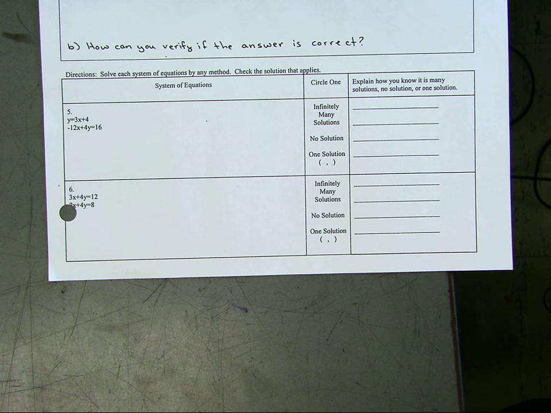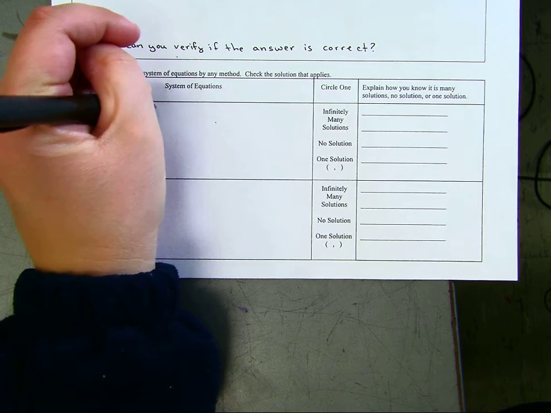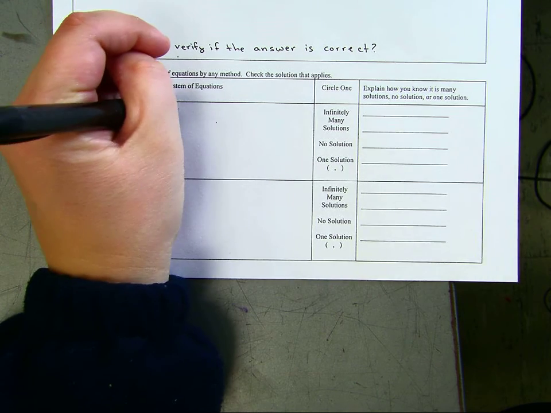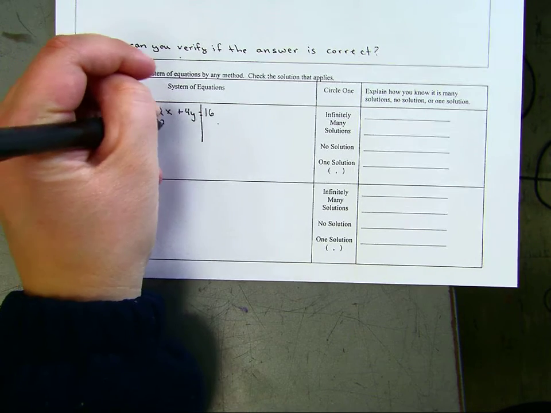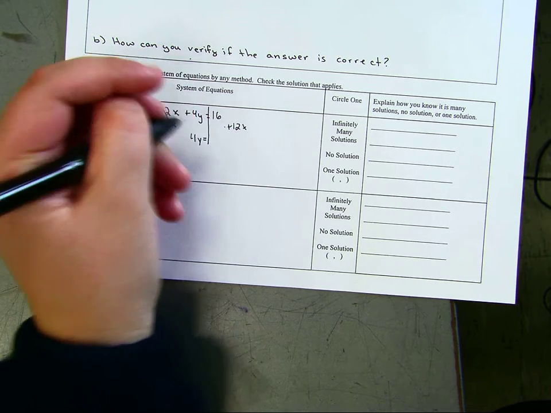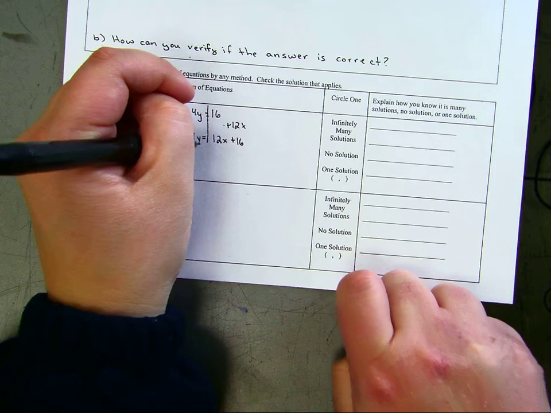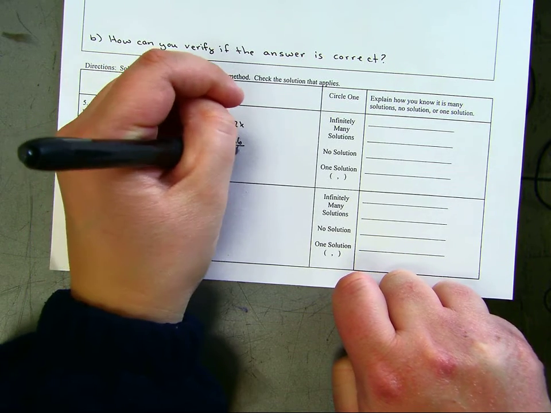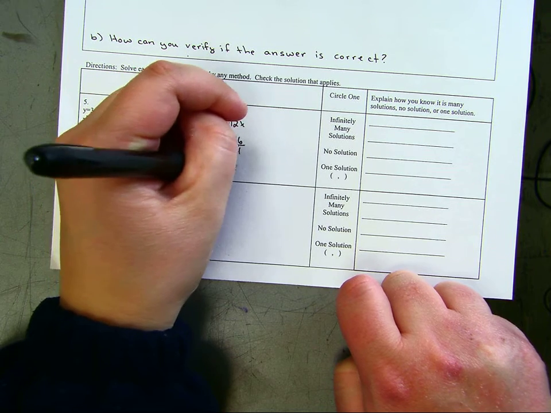In problem 5, we have one equation that is already in slope-intercept form and one that is in standard form. So the best thing to do is to take the negative 12x plus 4y equals 16 and change it into slope-intercept form. So we add 12x to both sides. Then we have 4y equals, remember we wanted an mx plus b. Divide everything by 4. Y equals 3x plus 4.